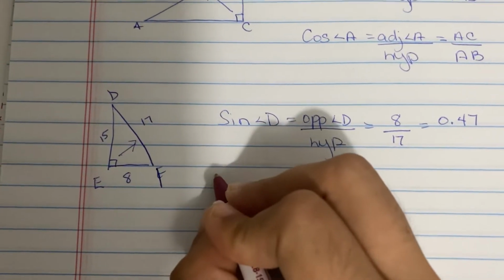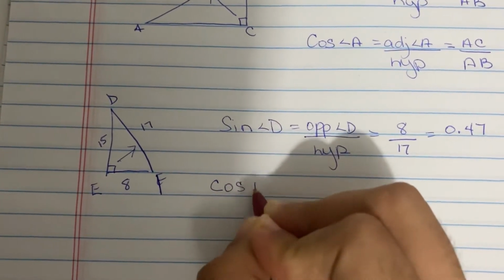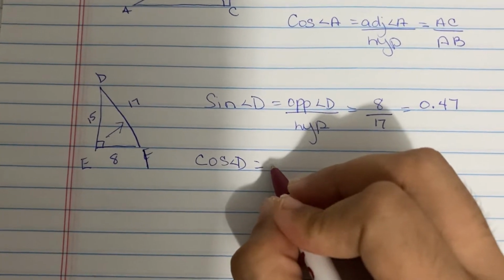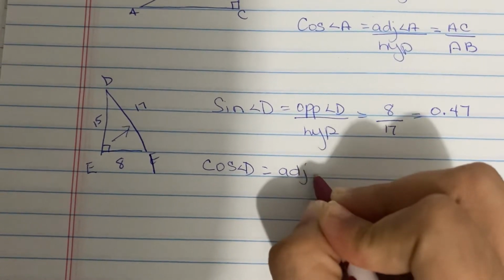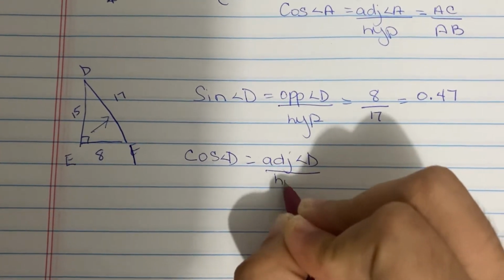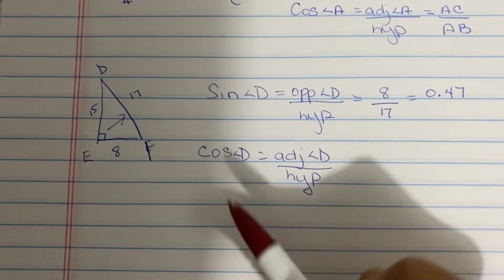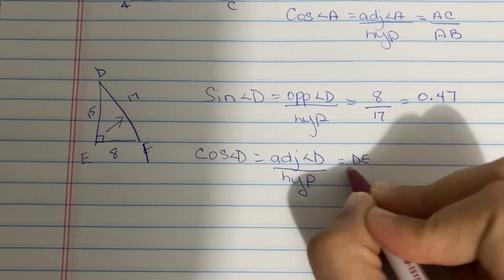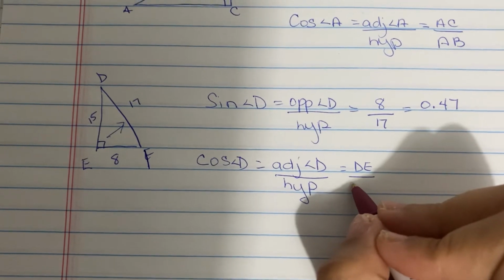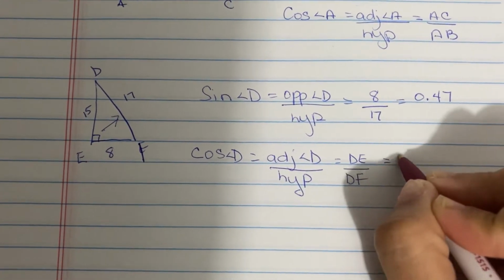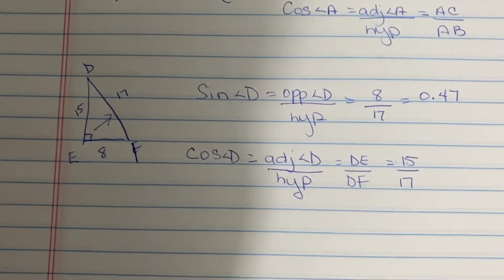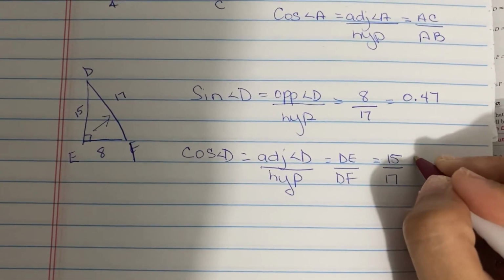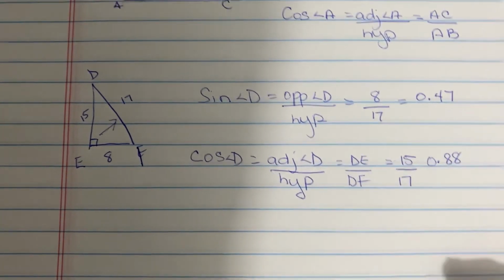If I would have said the cosine of angle D, I say the adjacent of angle D over the hypotenuse. The adjacent to angle D is DE over the hypotenuse, which is DF. So 15 over 17, which is 0.88, rounded to the nearest hundredth.